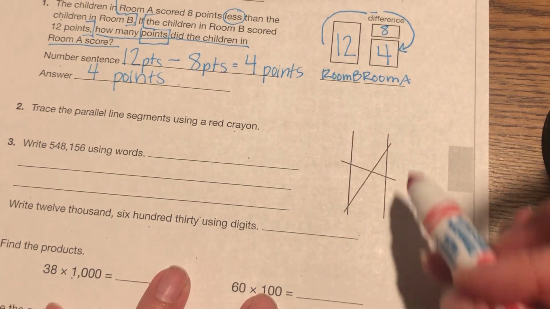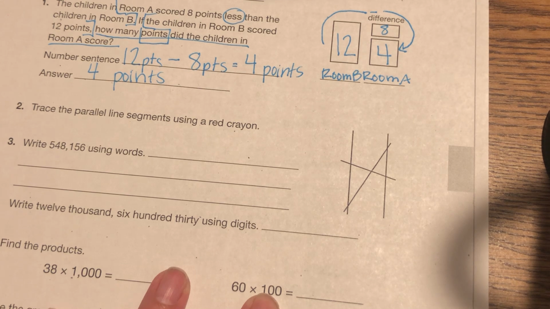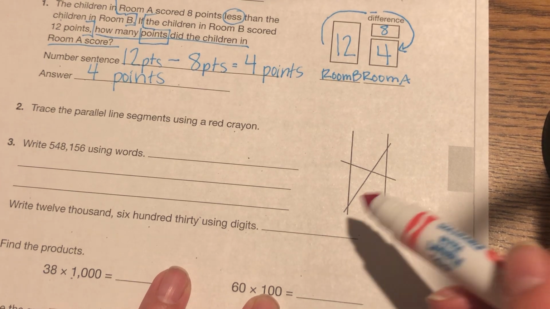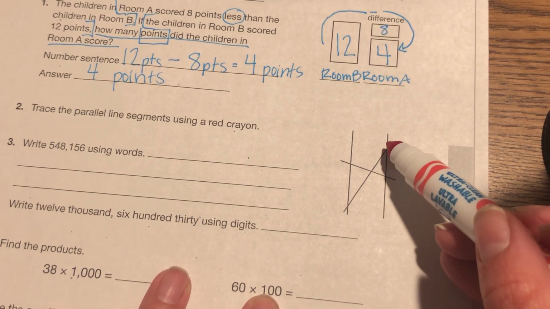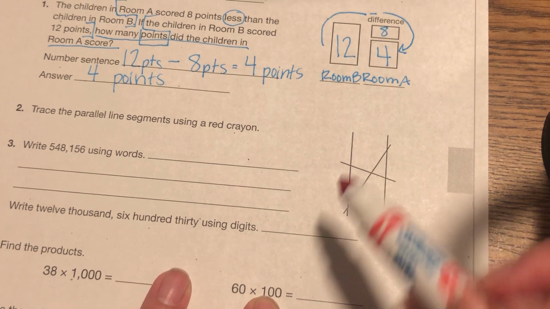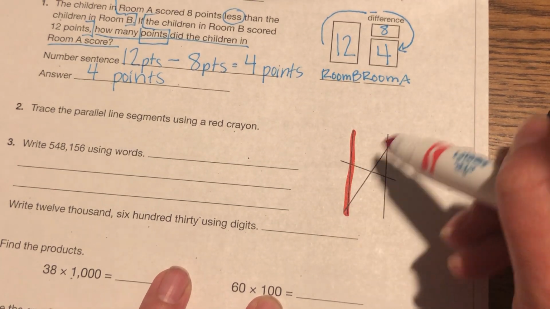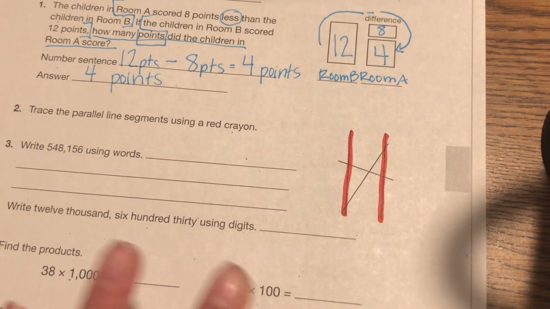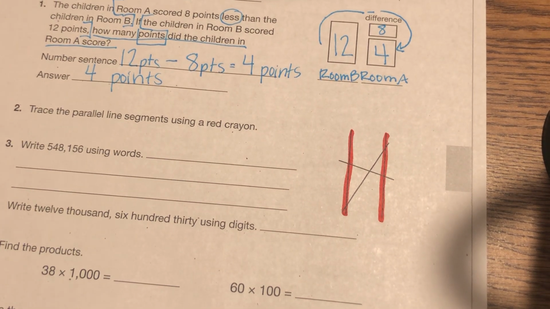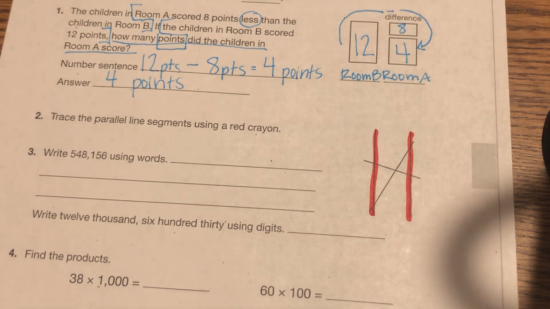So which of these lines will never touch? Well, I see these ones are crossing here and here, here and here and here. So I know these 2 lines are out, but these ones right here are right against each other. That's what we call parallel. They're never going to touch. They're not angled in a different way. Okay, so those are our parallel lines.